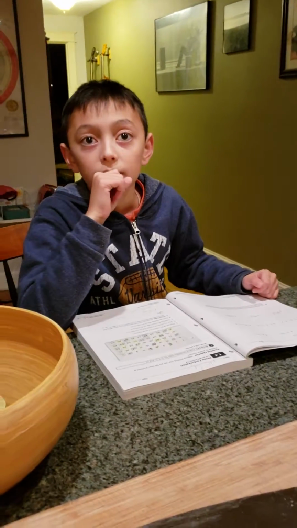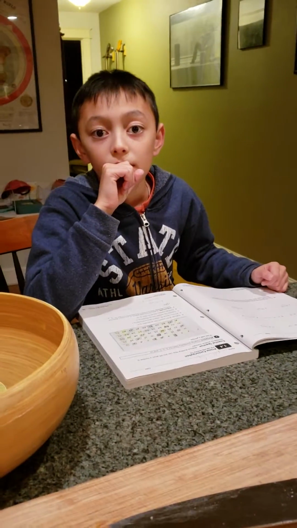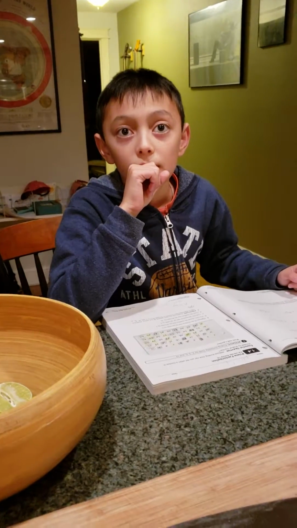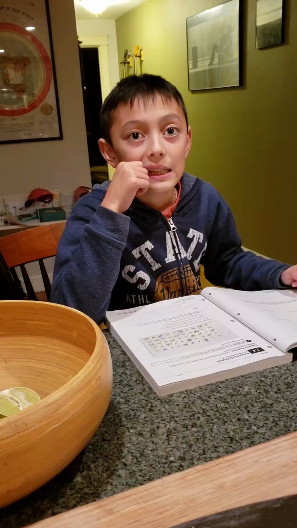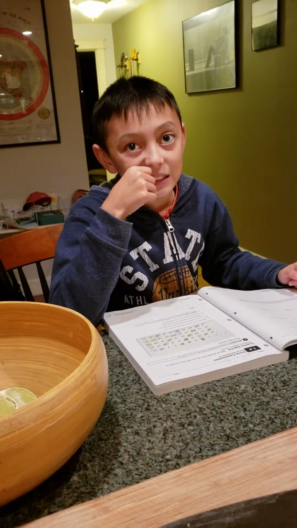See? Simple. Okay, wait, recap on that. A number that ends in a 0 has to be divisible by 10, or 5s. That's a good place, that's a good starting point. So 5s and 10s, for some reason, they're a little bit easier to understand.